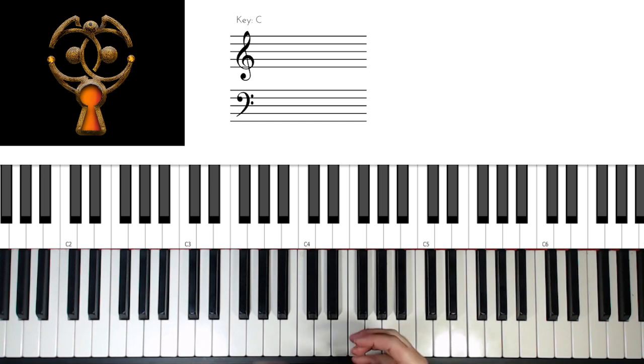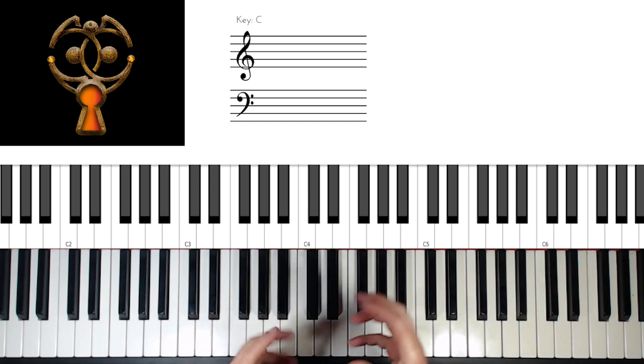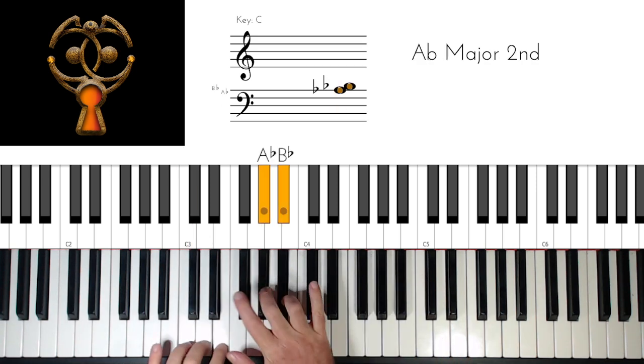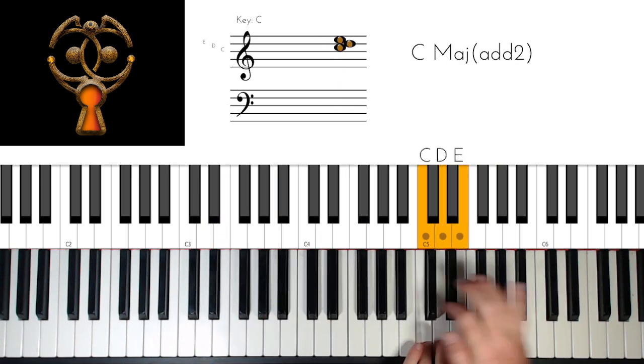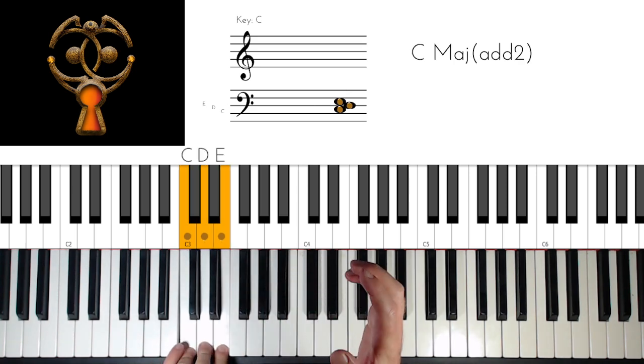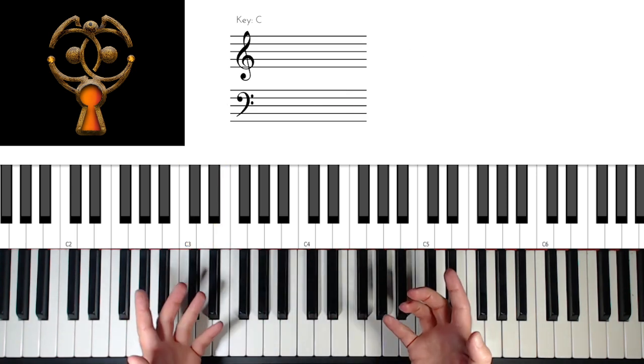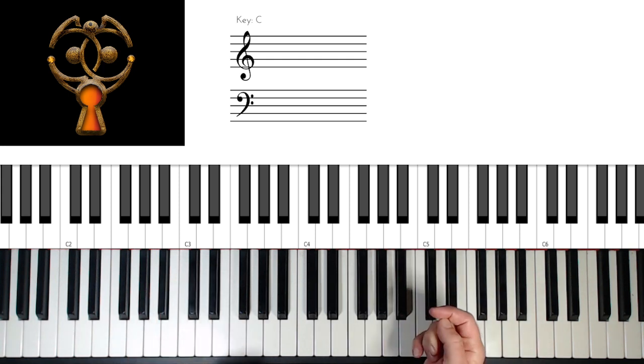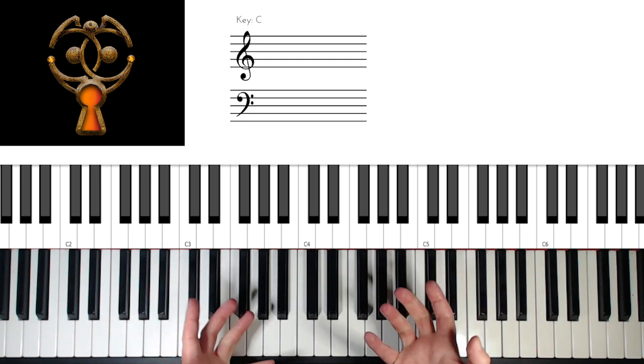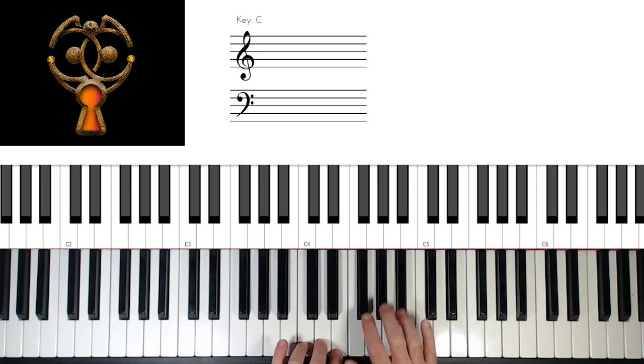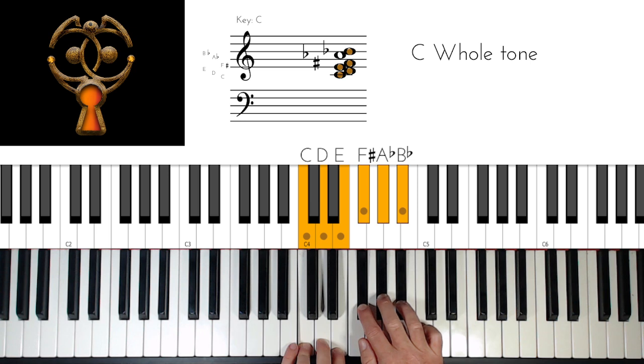Have you ever heard music that feels like you're floating in space? Maybe what you were hearing was the whole tone scale. So what is the whole tone scale? The whole tone scale is a 6-note scale, which makes it quite unique and very special.